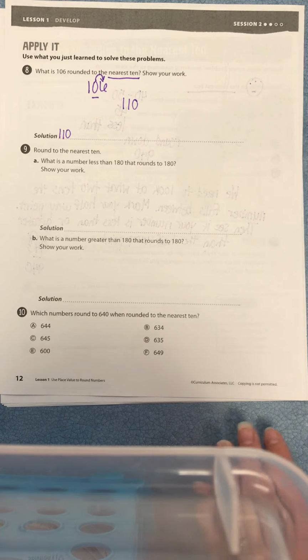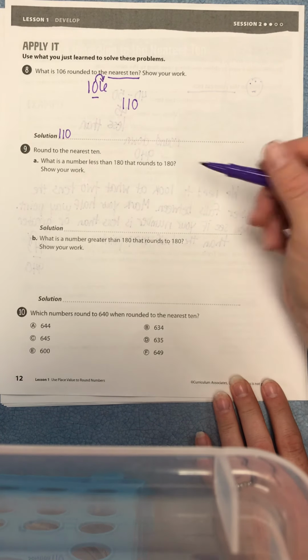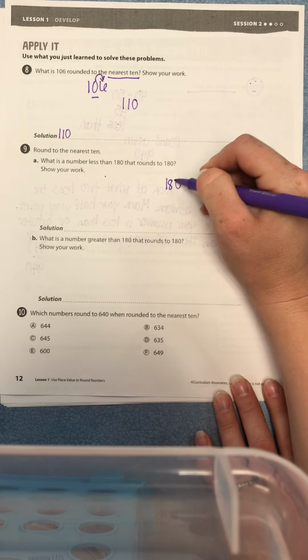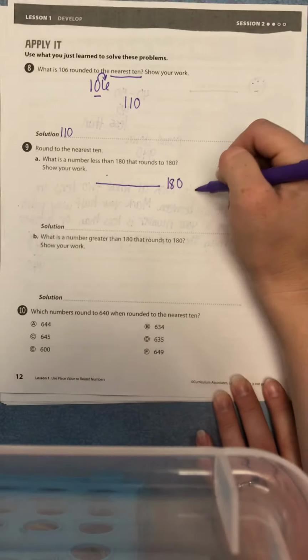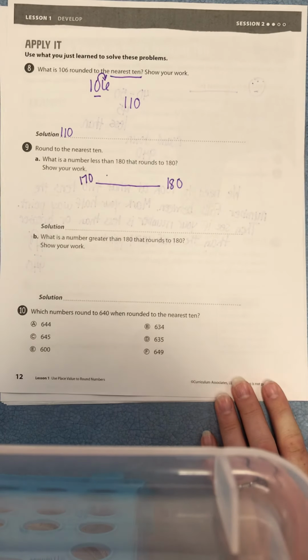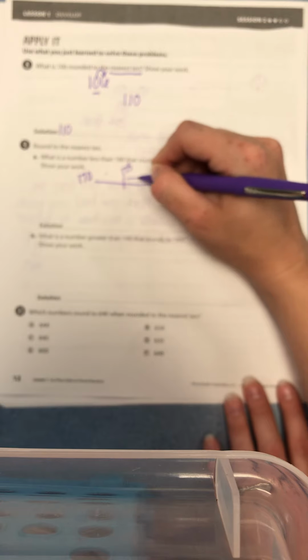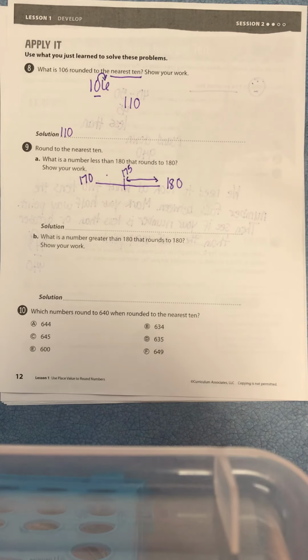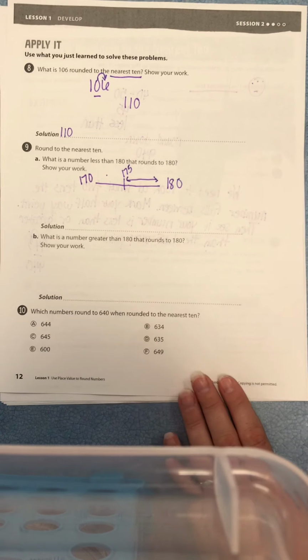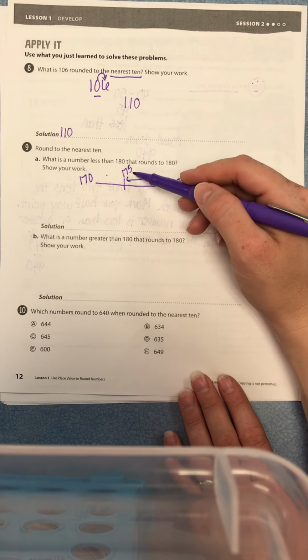Show your work. So I'm thinking I need to find a number between two tens. So we know 180 is on this side. What's the 10 that comes before 180? Yeah, it'd be 170. So let's mark our halfway point, 175. So we know that anything on this side, from here to here, is going to round up to 180. So what would our numbers be there? There's several different answers you could have.